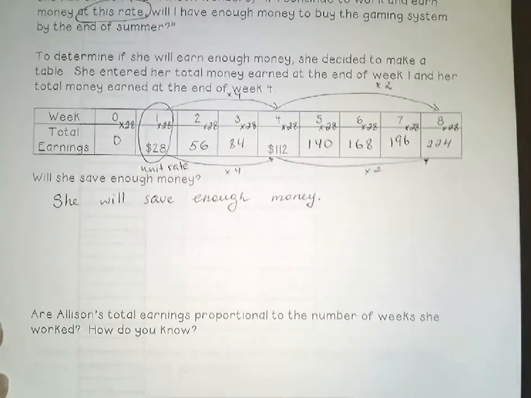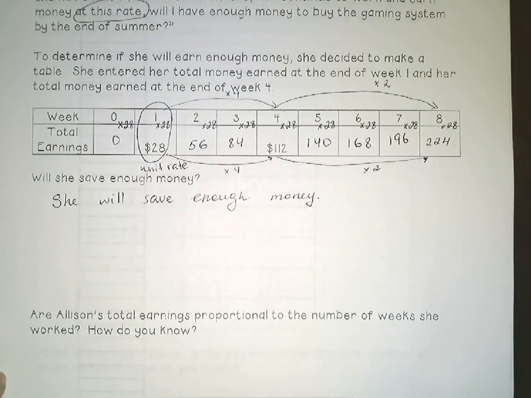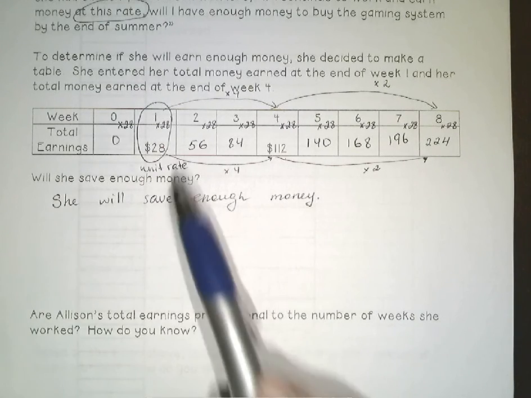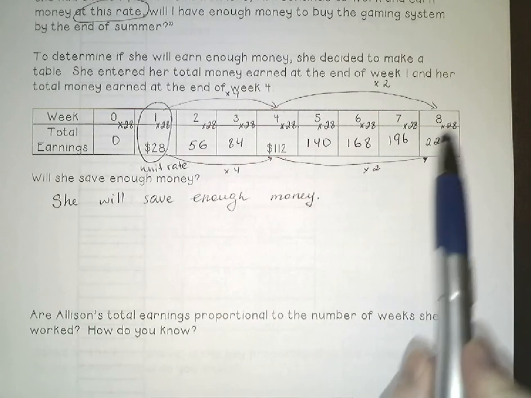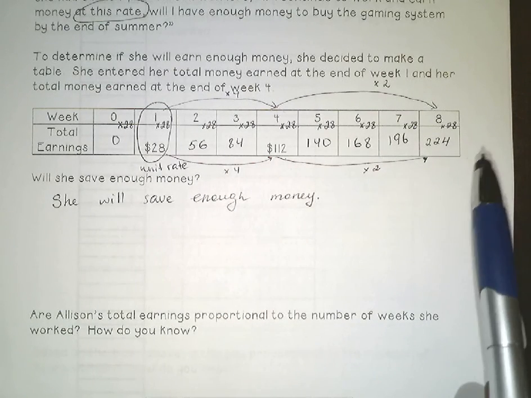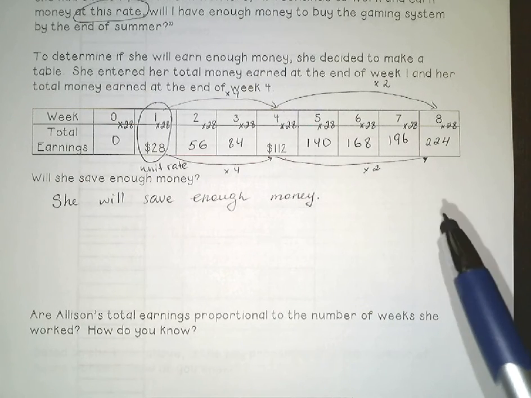Last question here. Are Allison's total earnings proportional to the number of weeks she worked? How do you know? Yes, it is proportional because every week she is making $28. All the numbers are going to be exactly the same in terms of the value per week.